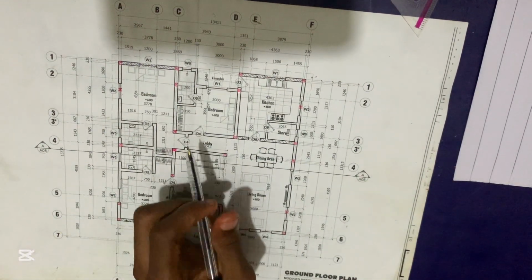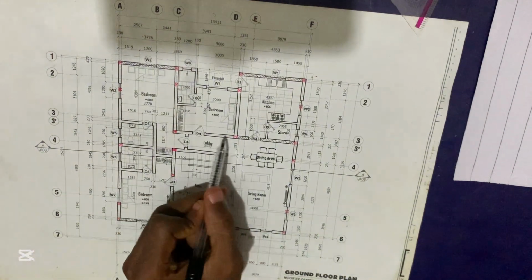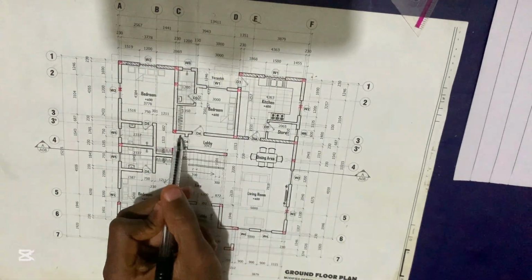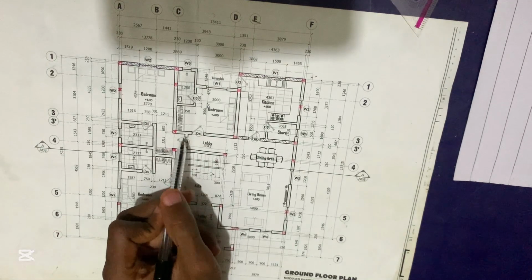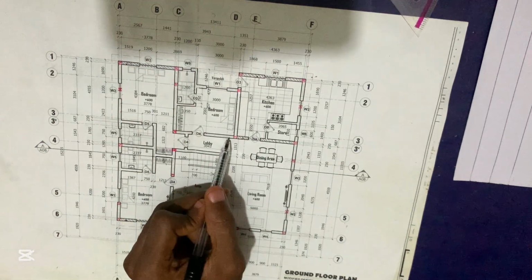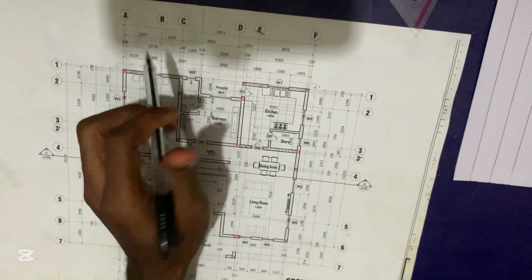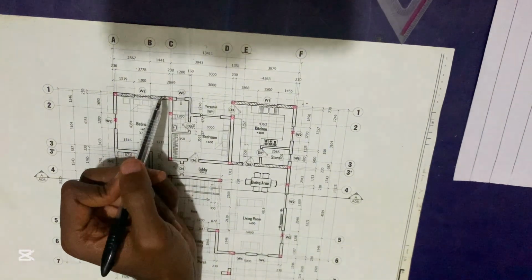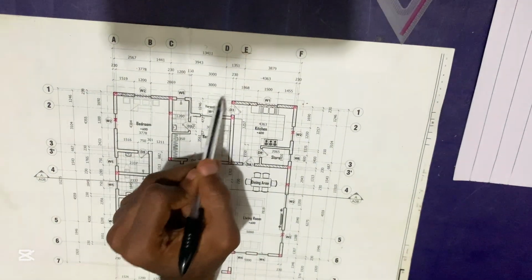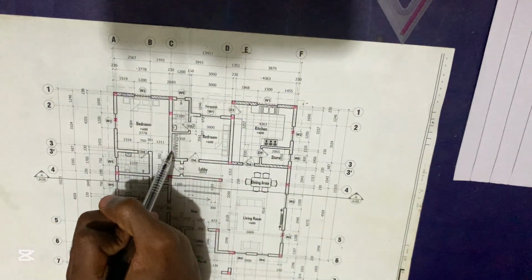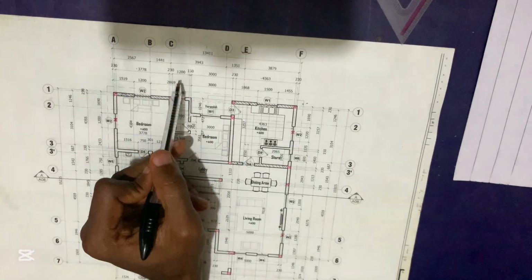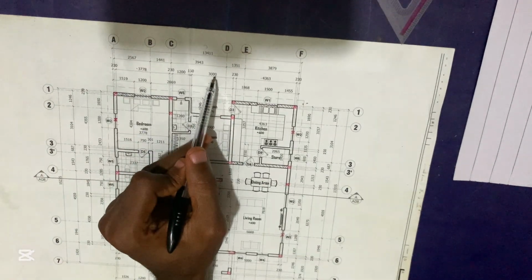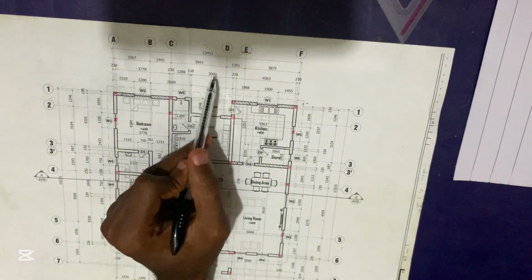So the next blockwork we're going to be looking at would be this blockwork here. Right, this blockwork that you're seeing here. Now how do we get the length of this blockwork? If you look at the dimension, to get the dimension from here to here, what we can do is add these three dimensions together.